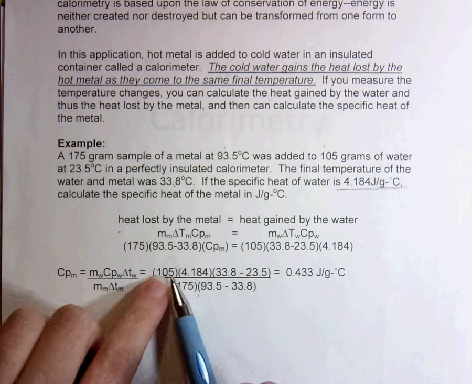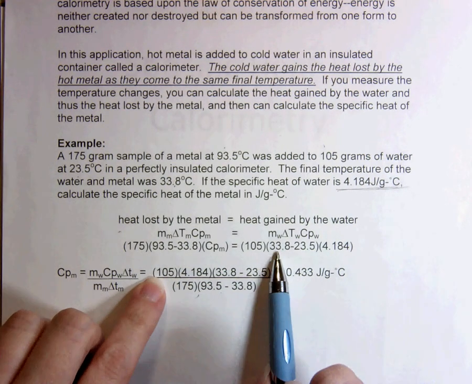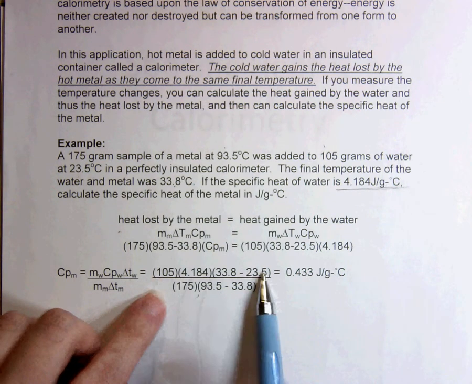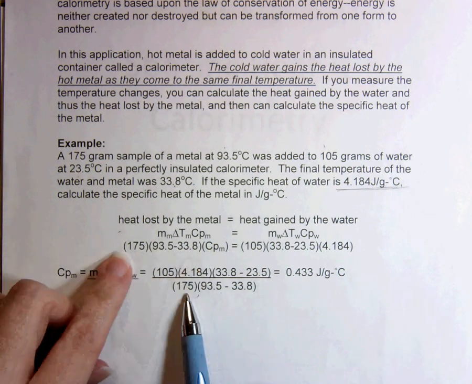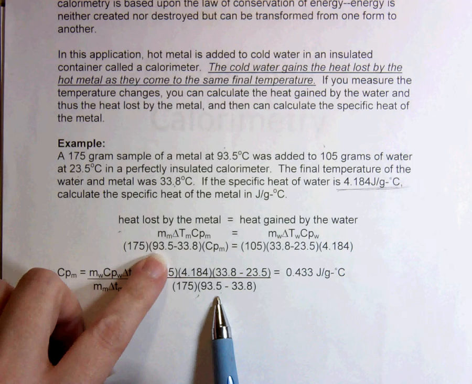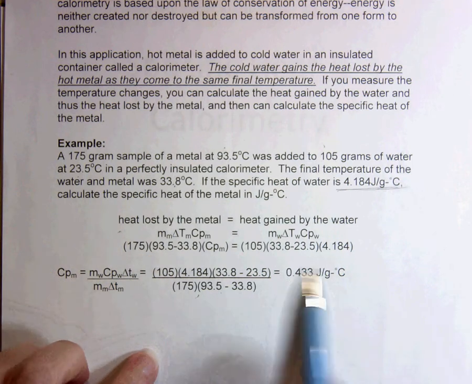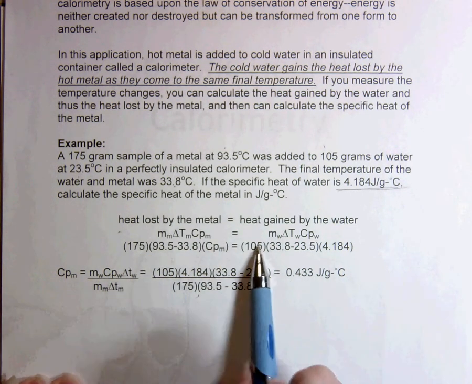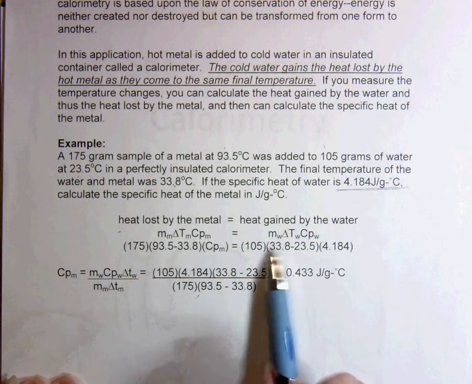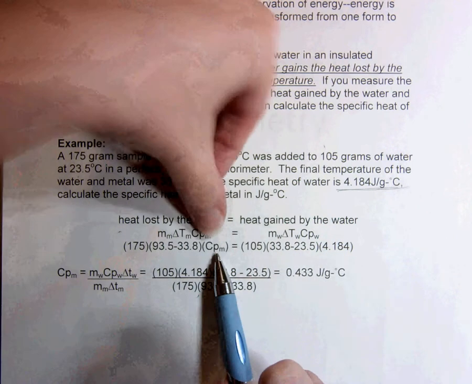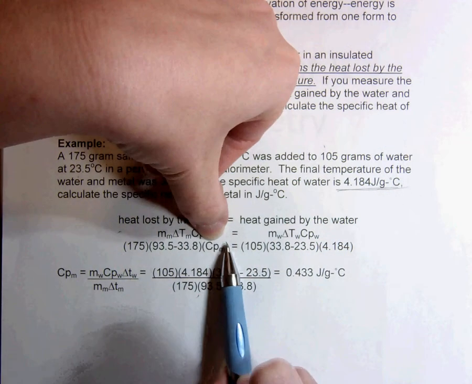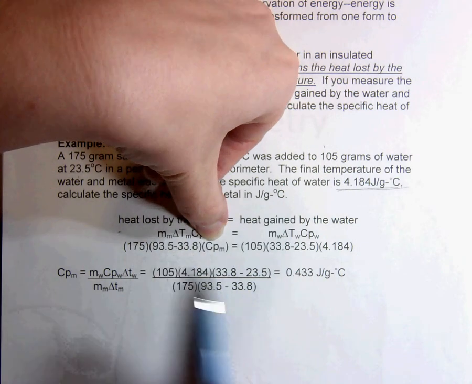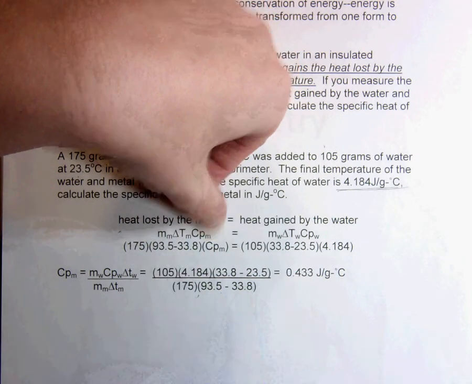It shows you that this 105 times the difference in temperature times 4.184, when you divide that by the 175 times the difference in temperature, then you will get your specific heat of the metal. So set it up like this, multiply out both things, keep the specific heat of the metal by itself on one side, bring this over that was next to it, and divide it, and you'll get your answer.